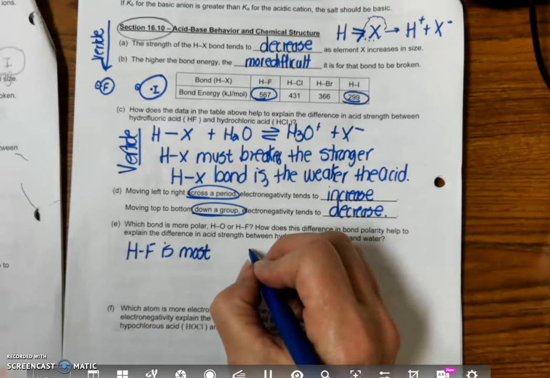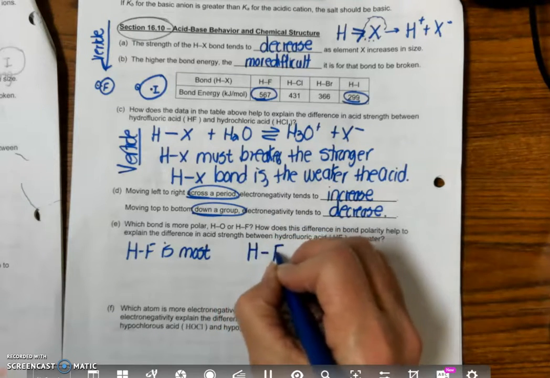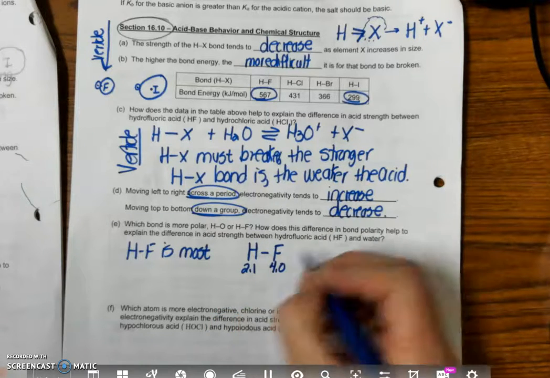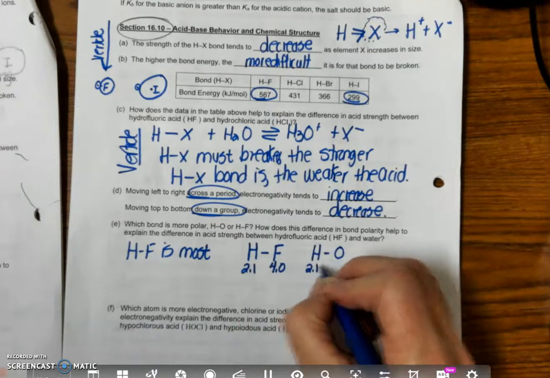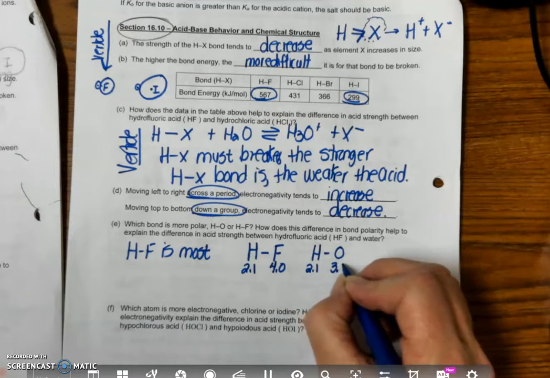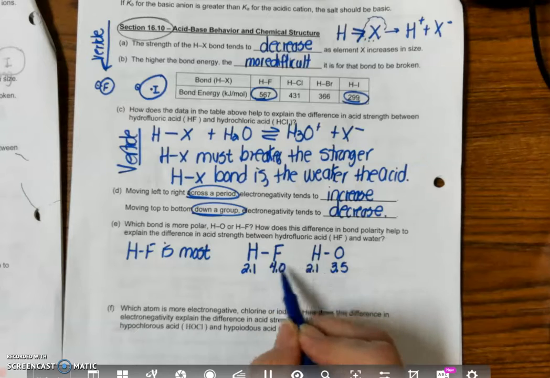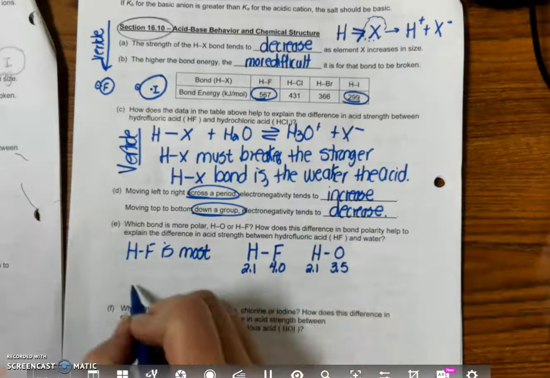because in HF, the hydrogen is about 2.1. I think this one is 4. In HO, this is about 2.1. I think this is around 3.5. So what that means is that this is much more electronegative. This bond is much more polar.